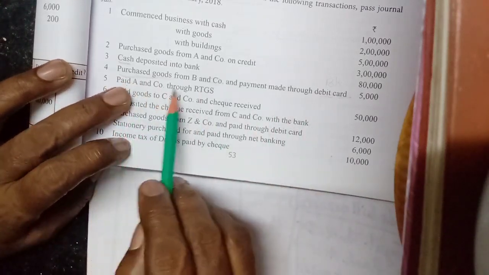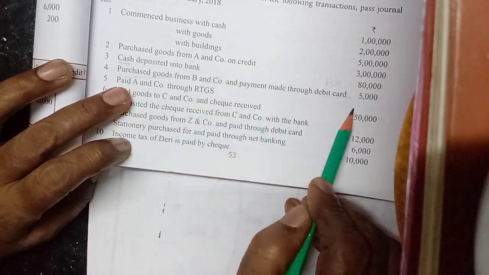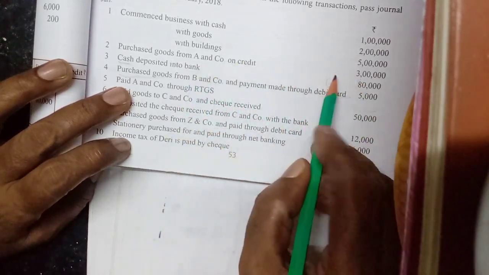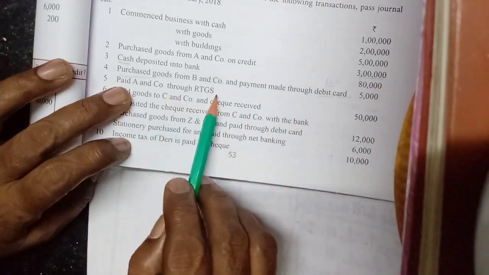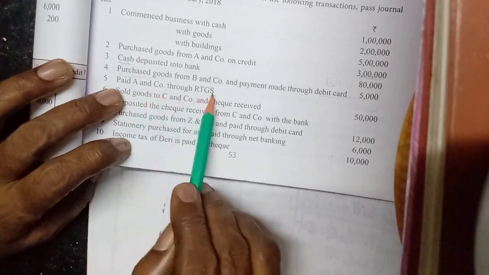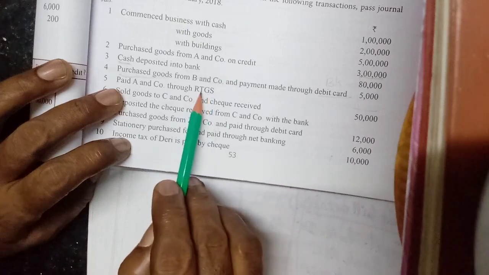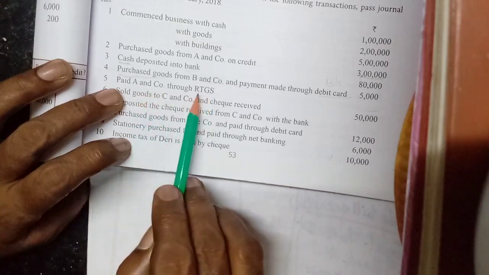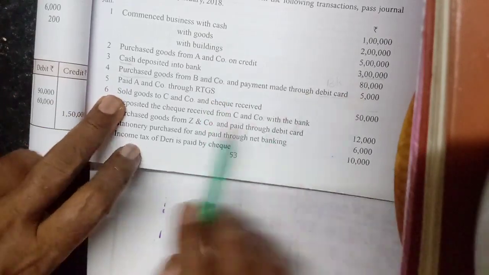Then paid A and Co. Here A and Co. Okay, here no amount given. So paid A and Co. How much? 3 lakh through RTGS. So a receiver is A and Co. That payer, who is paying? The bank. Okay, A and Co account debit to bank account. The full amount 3 lakh.